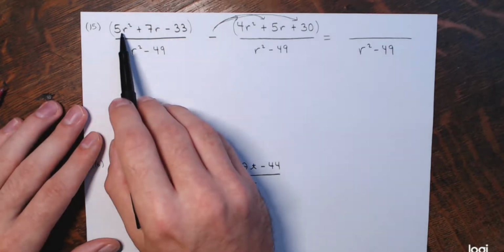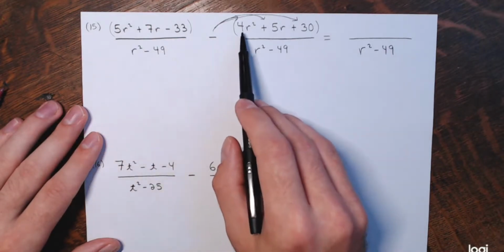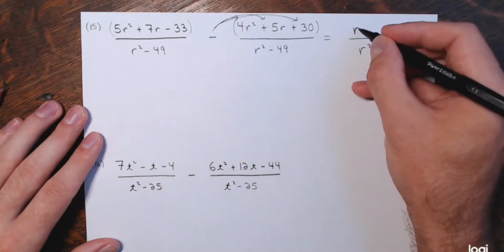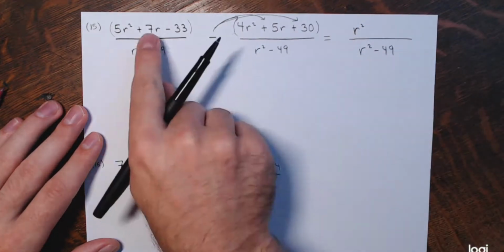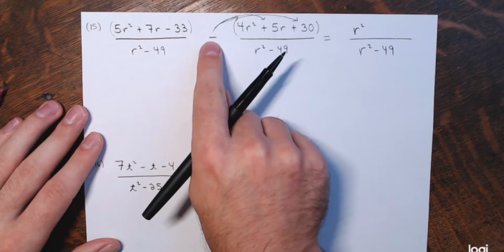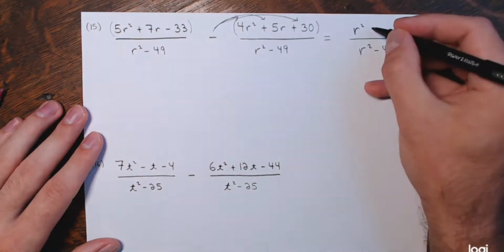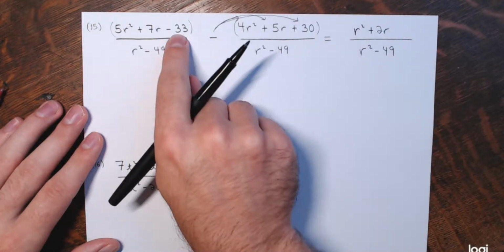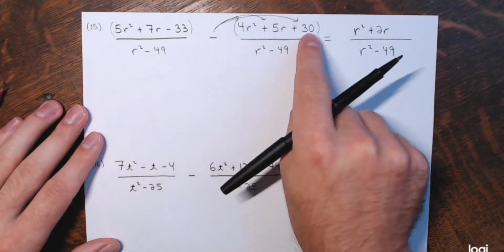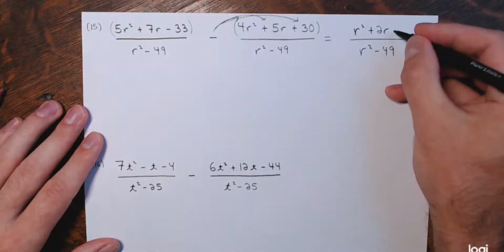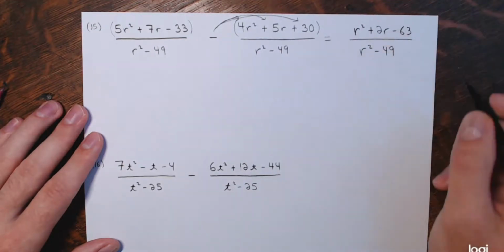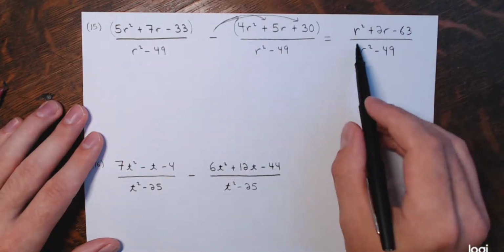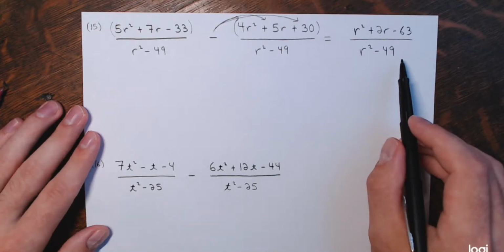So you get 5r squared minus 4r squared is 1r squared. 7r minus 5r is positive 2r. And then -33 minus 30 is negative 63. Okay, so there's our difference, but we're also trying to simplify this.